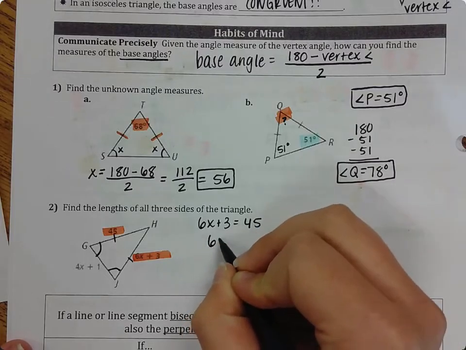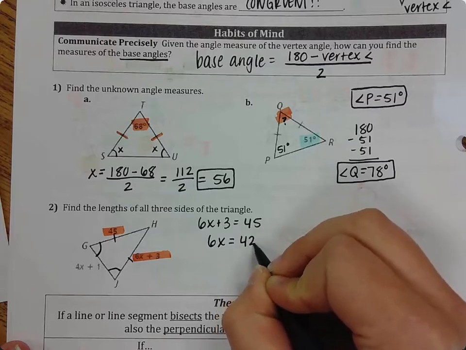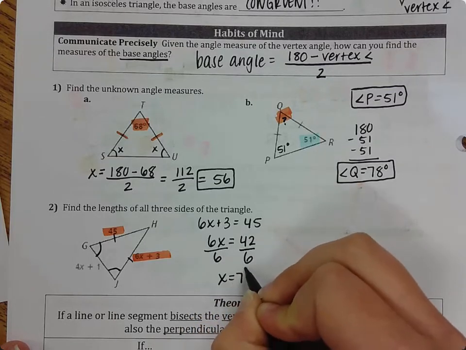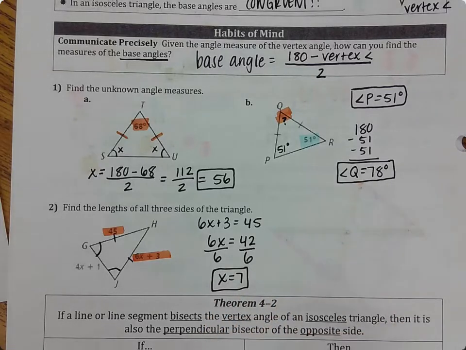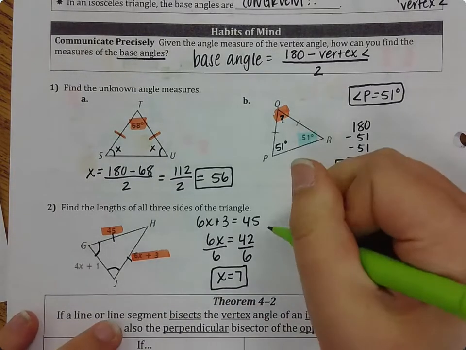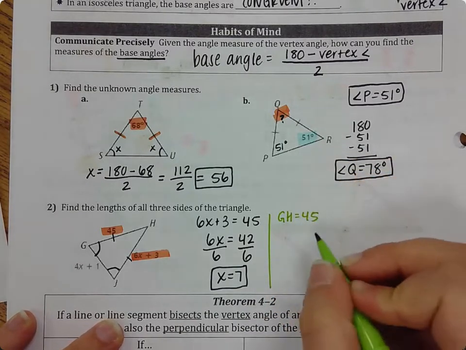If I subtract 3 from both sides, 6x equals 42. And if I divide both sides by 6, x equals 7. So we found the missing value, but we haven't solved our problem yet because we want to find the side lengths. We know GH is 45. That one's already solved for.